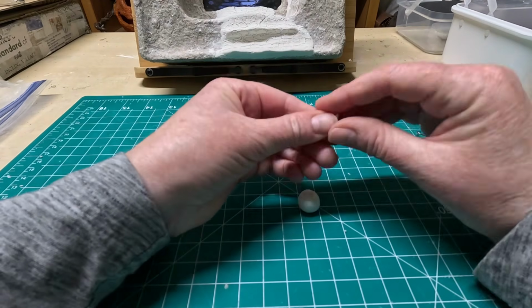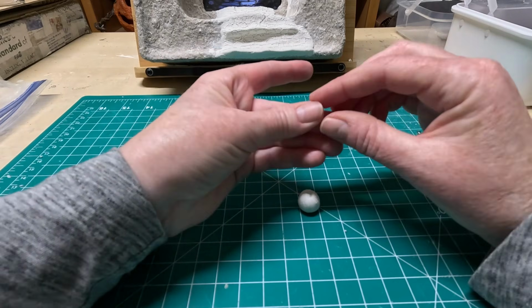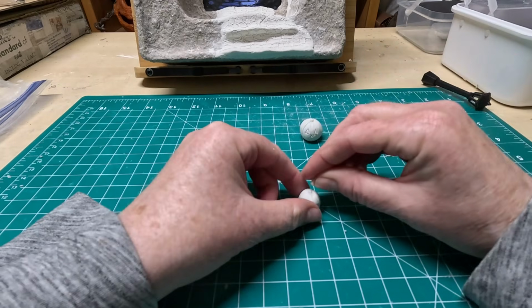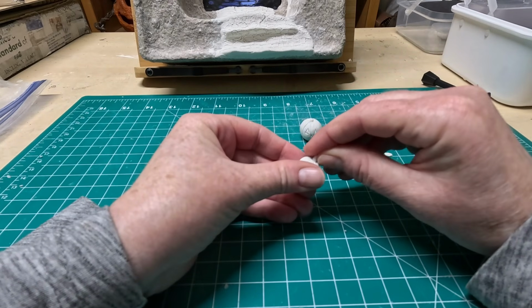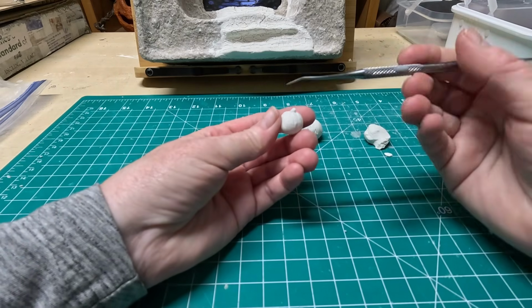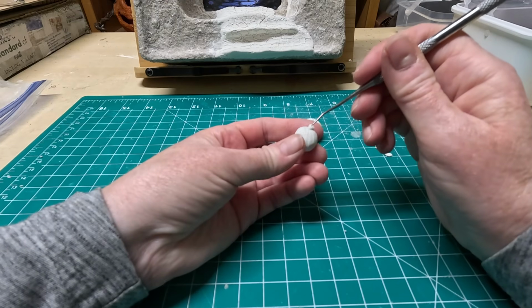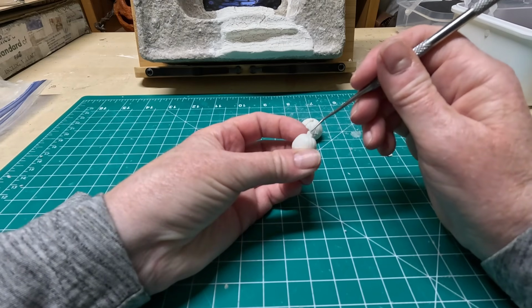Then pretty easy, I take a little bit of the clay, I roll it, and I stick it in there, and press it down a little bit. And if you wanted to put a little texture into the stem, you can certainly scratch it in.